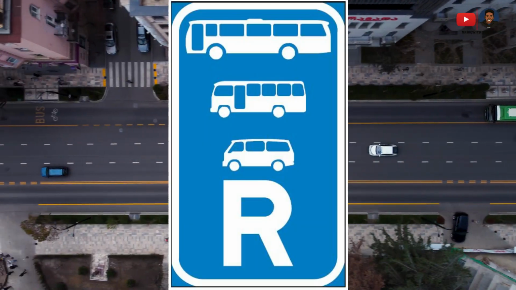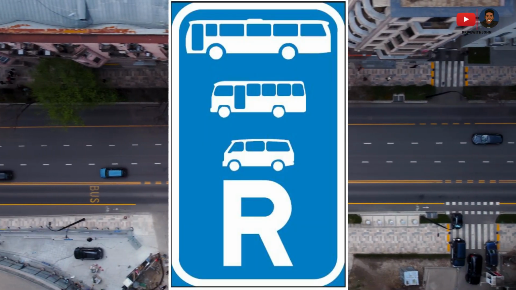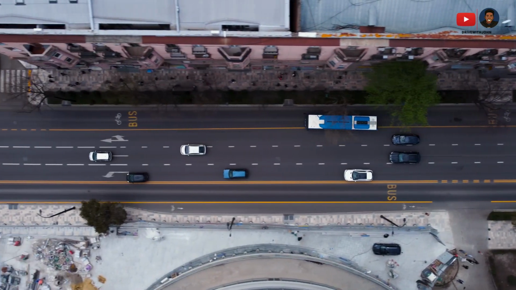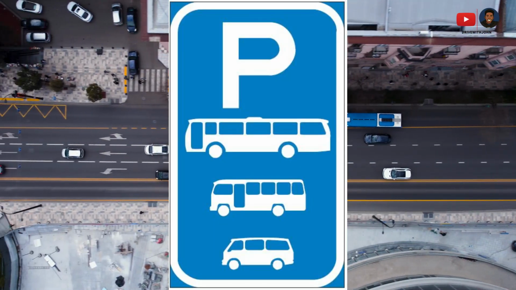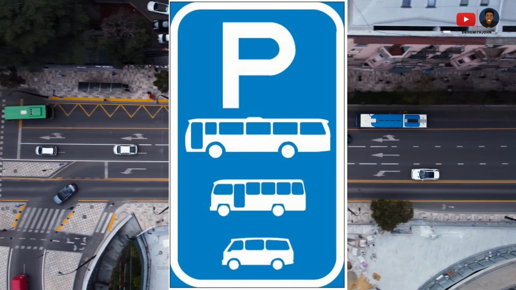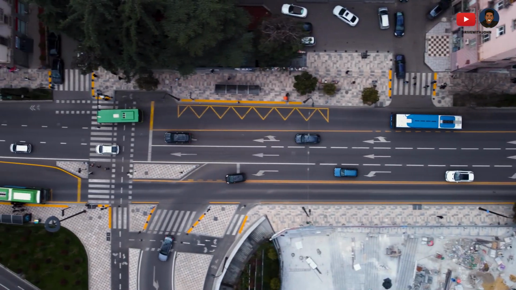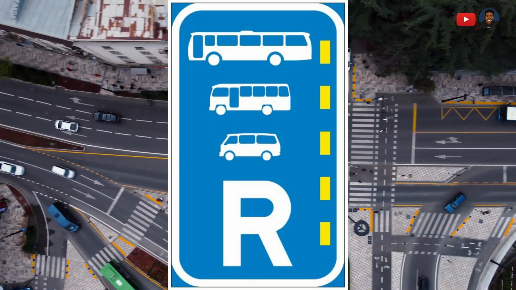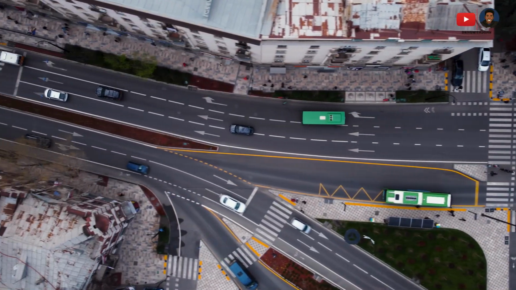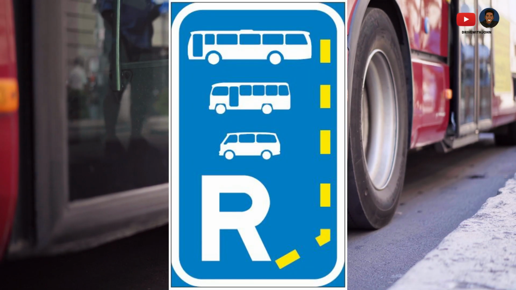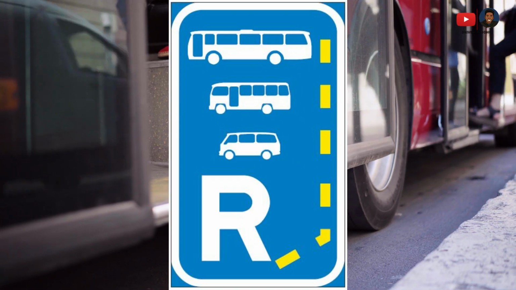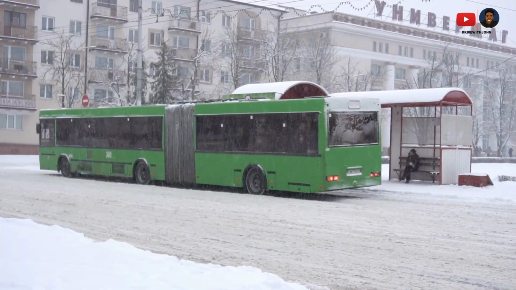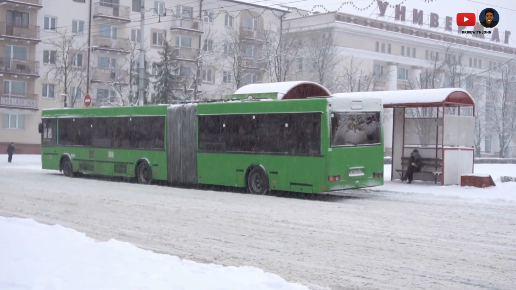Bus, minibus, and minibus reservation sign. So this is the reservation sign for all three. Perfect. And then next one, R333P. Bus, minibus, parking reservation sign. Perfect. And then we've got R334. R334 bus, minibus, and minibus lane reservation sign. And then R335 bus, minibus, and minibus lane reservation begins sign. Why? Because it's got that yellow curve at the end. That's why it's called begins.